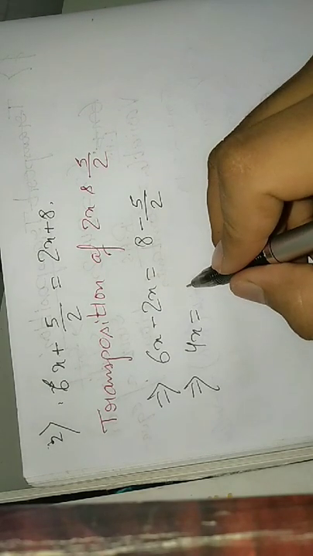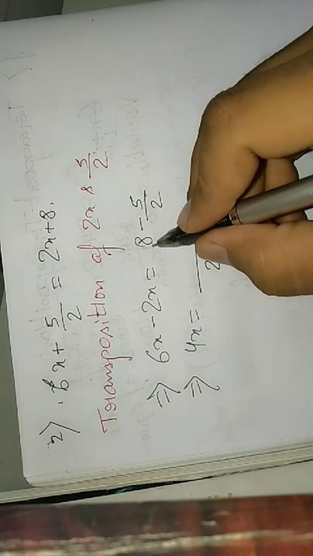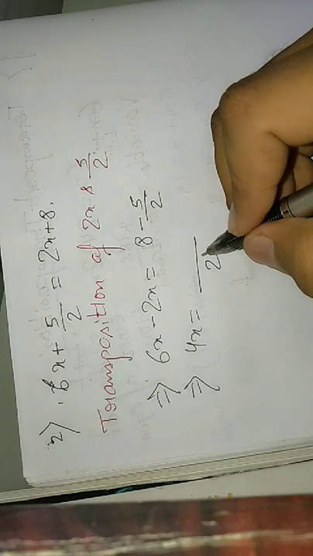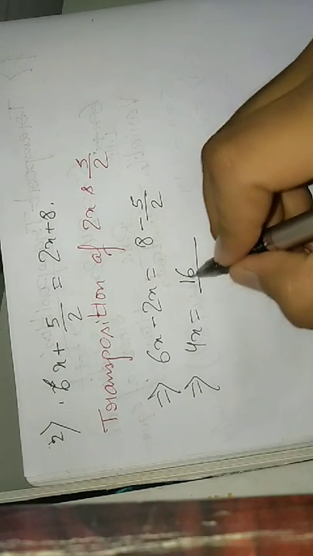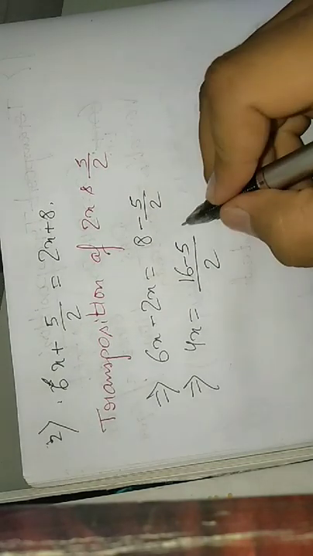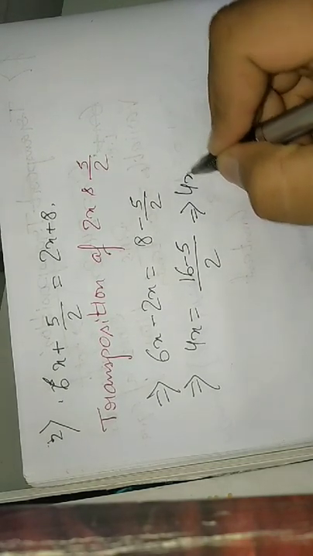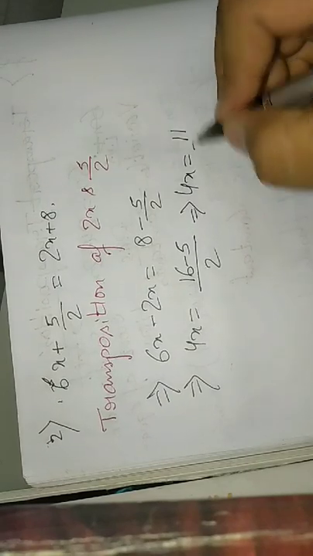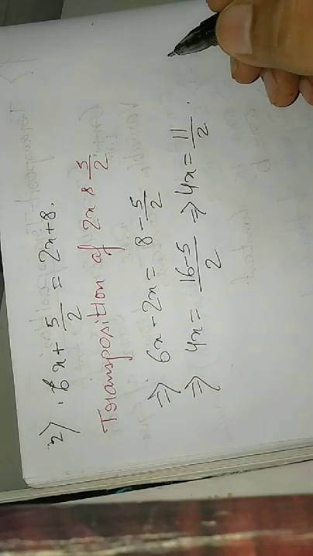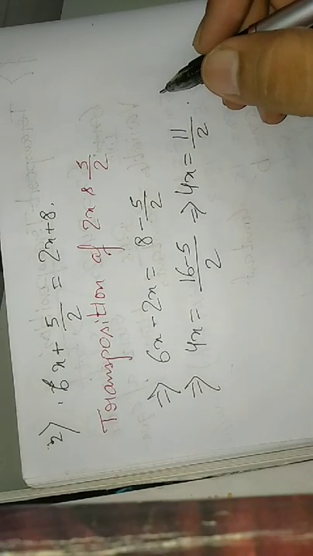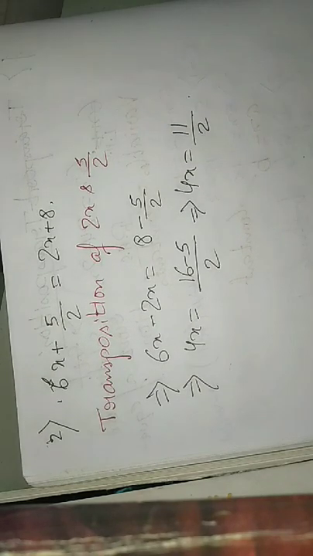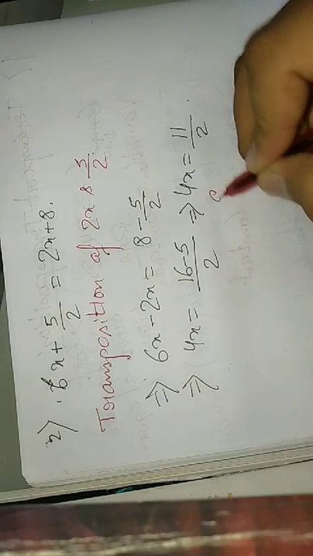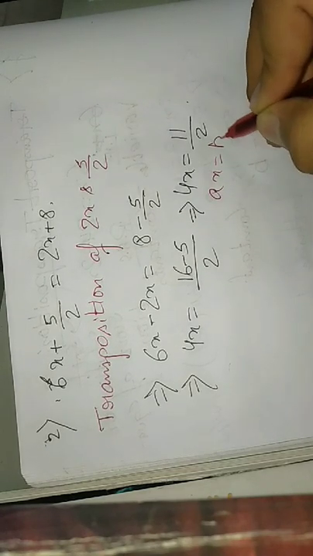So we need to take LCM of it. Here this is 1 and 2. LCM is 2 only. So 2 divided by 1 is 2, 2 into 8 is 16 minus 5, which implies that 4x is equal to 11 by 2. So your answer is not 11 by 2, because again it is in the form of ax is equal to b.